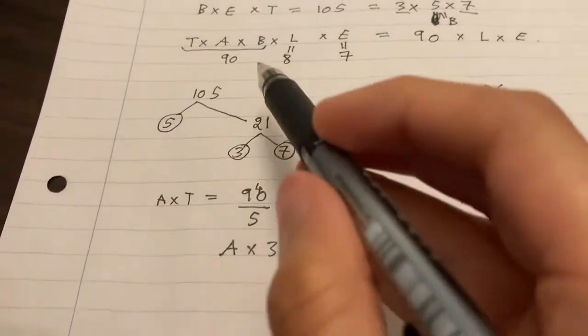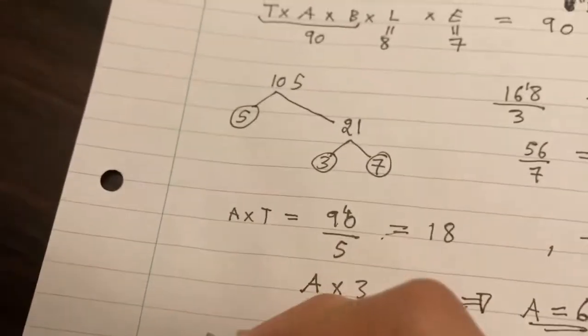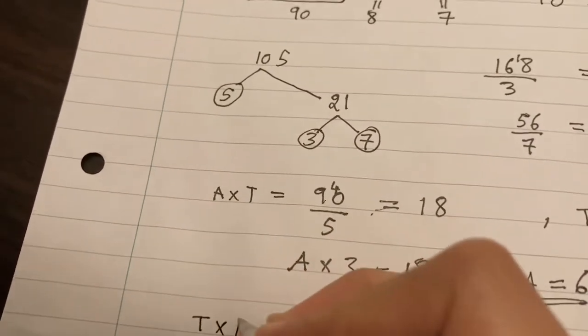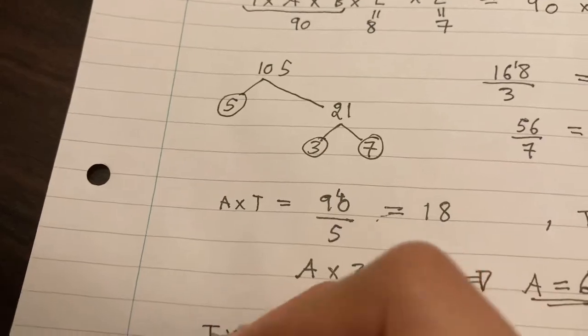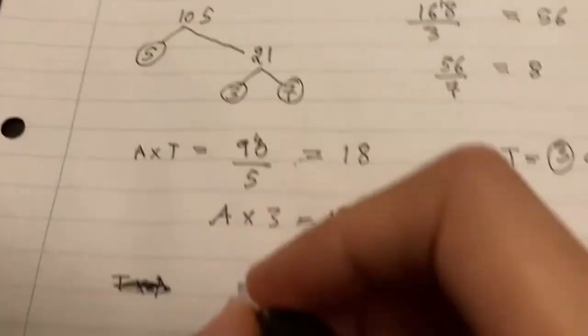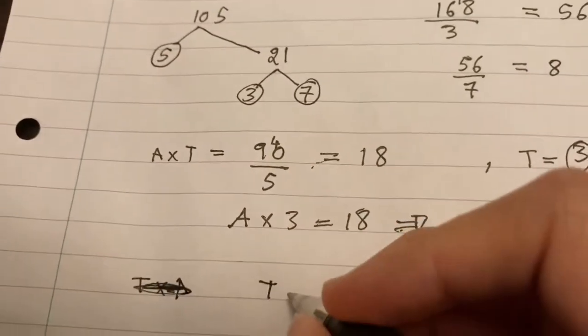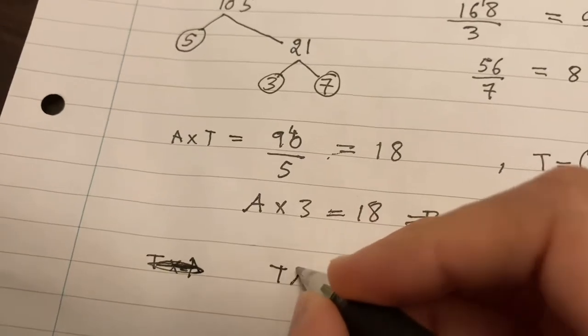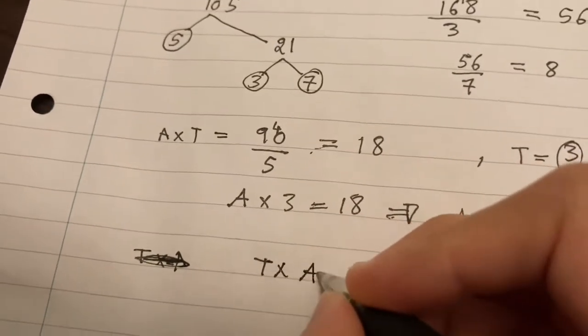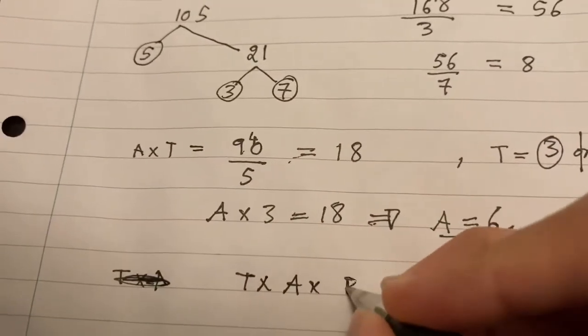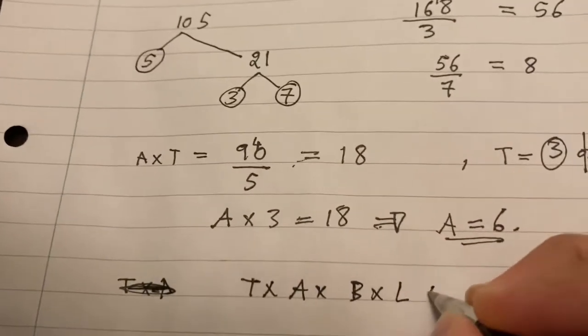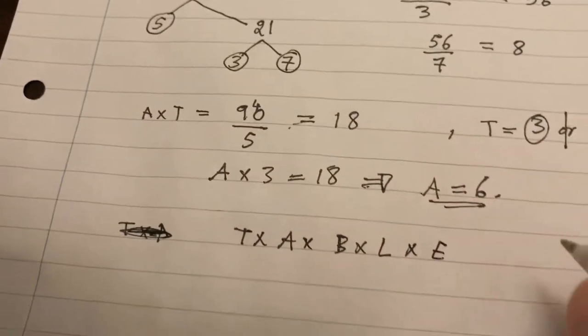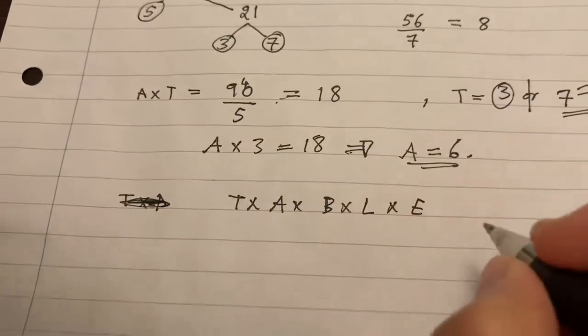Now we can easily calculate the result. The product for TABLE is T times A times B times L times E. So that's what we need to find.